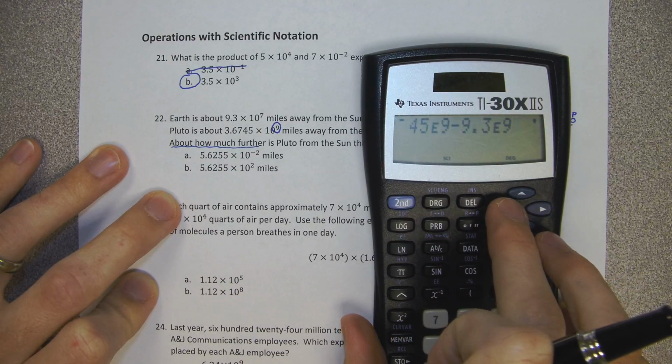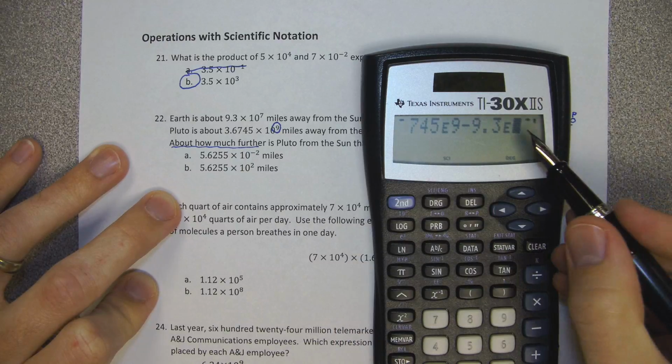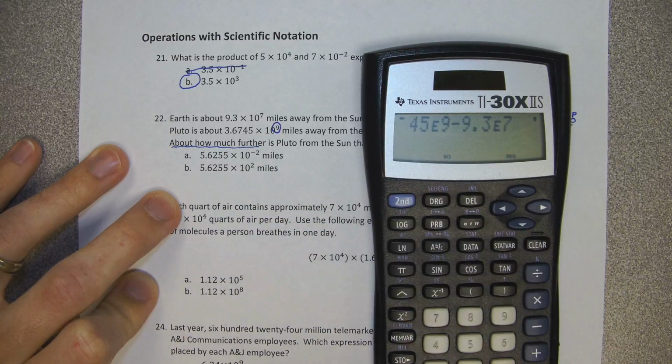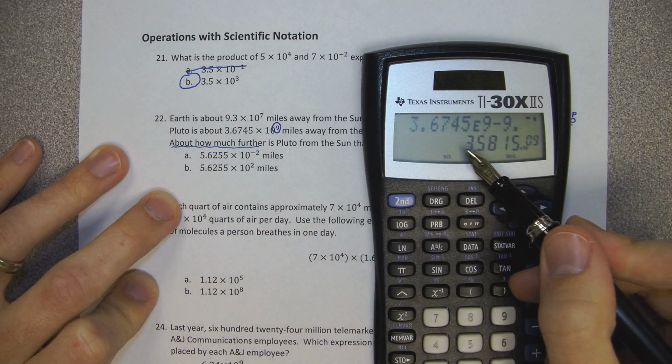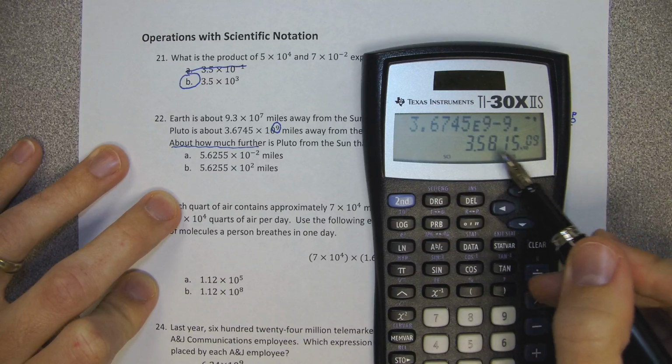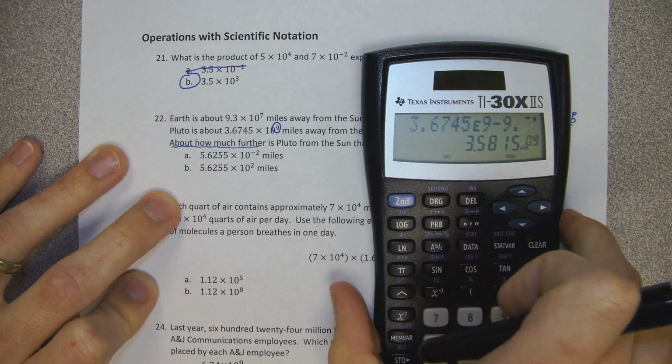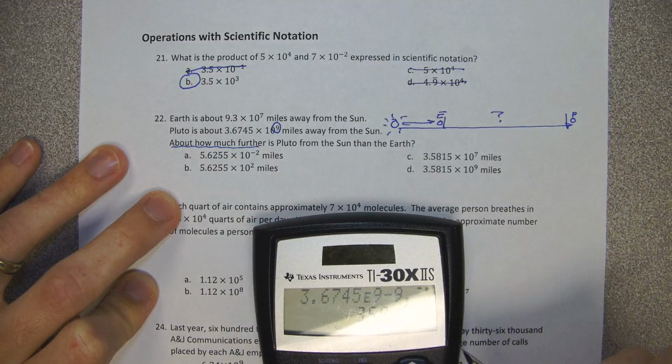Oh, what did we do wrong? Oh, I see what we did. Notice, I typed in 9 when it should have been a 7. So let's change that, a 7. Because my answer, you noticed, was a negative number, and that didn't make any sense in our situation. So be sure that you check your calculator in case you miskeyed something, which I just did. So let's look. Our answer should be to the 9th power.